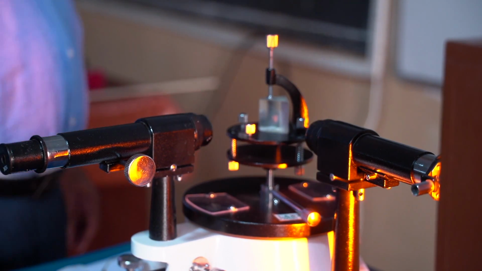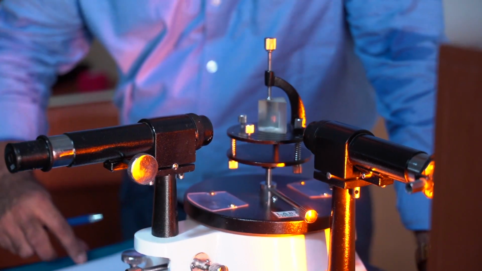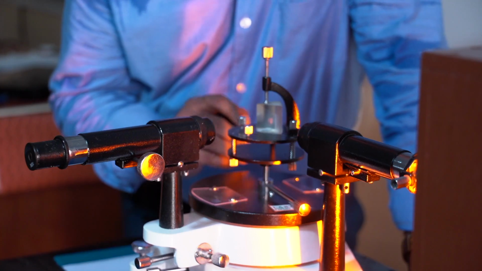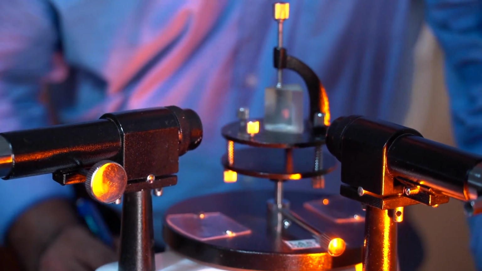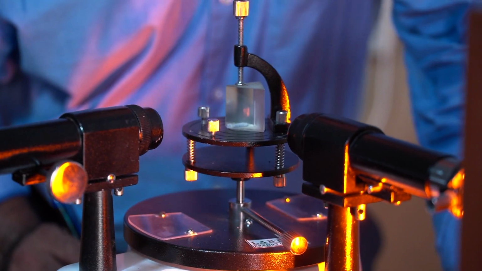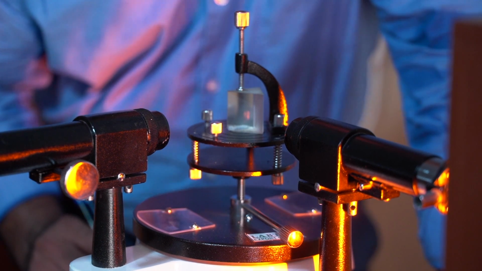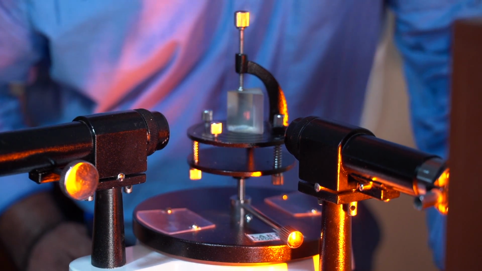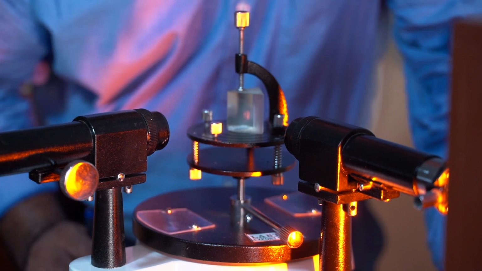Now I can take the reading of vernier 1 and vernier 2. Now here in vernier 1, I am taking the reading. The reading of vernier 1, sorry, not 79, the reading of vernier 1 is 258 degree 30 minute and 18 divisions are coinciding.